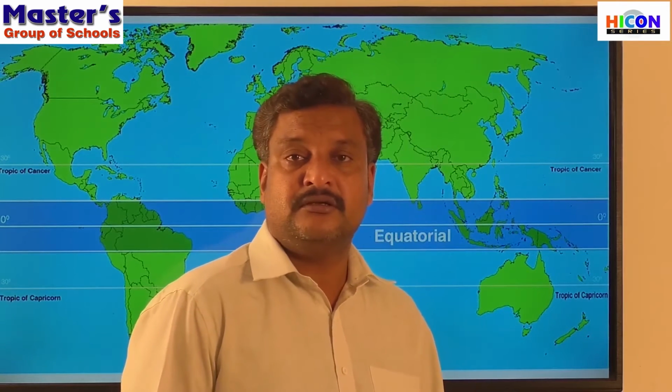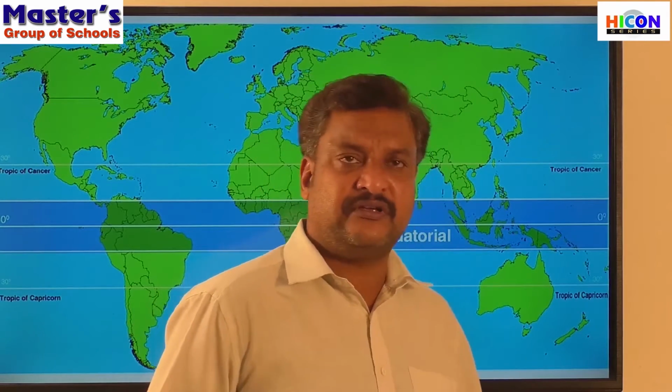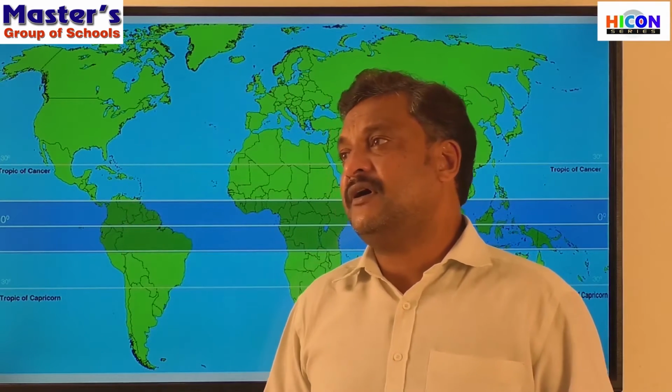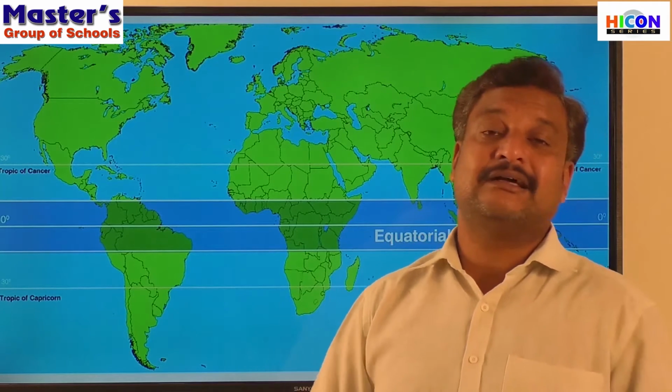They are so thick. The trees are very tall. The trees grow very tall, and they have a thick canopy. Thick canopy means even sunlight cannot penetrate through it and reach the ground.